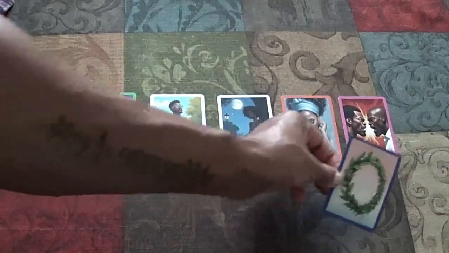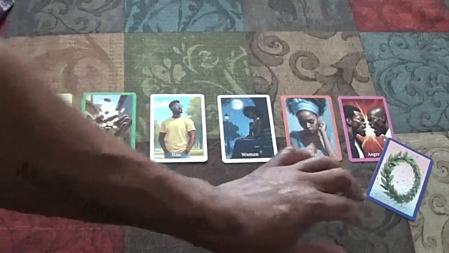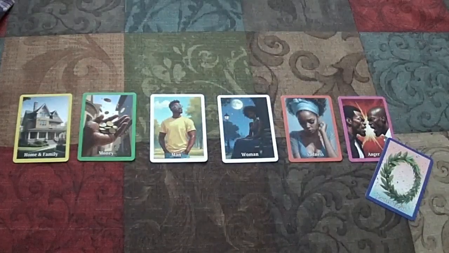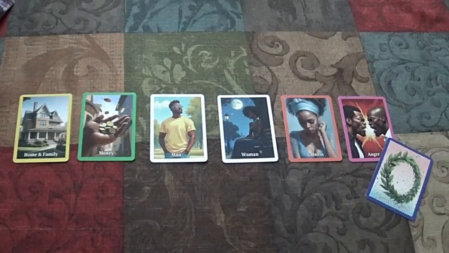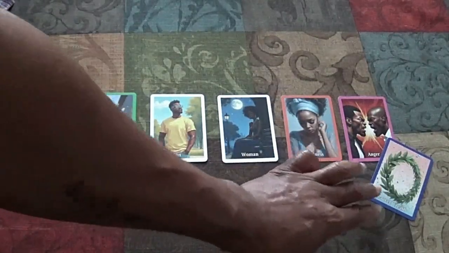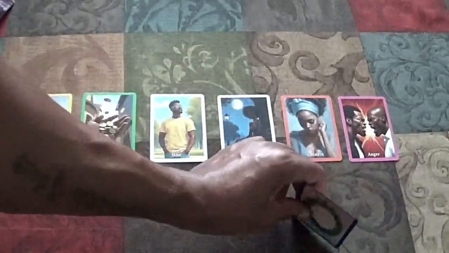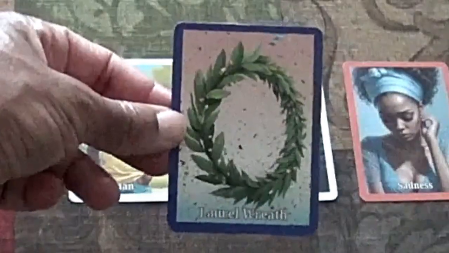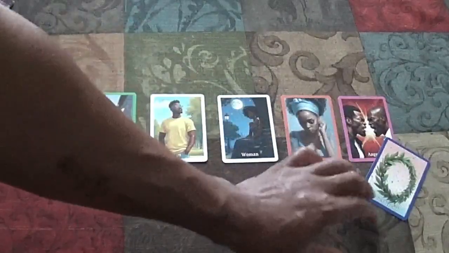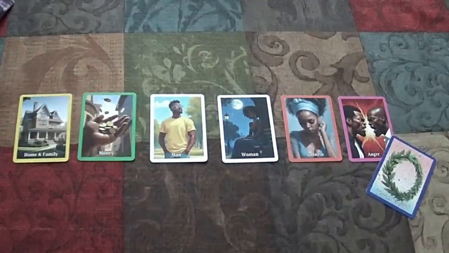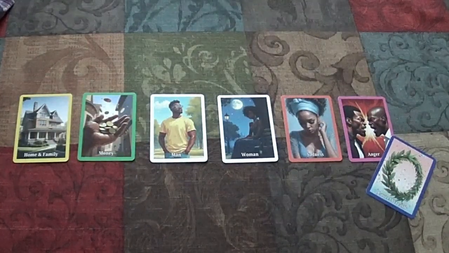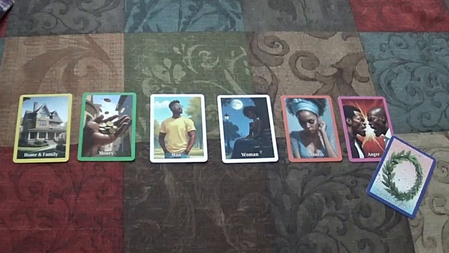So the laurel wreath card for me is a card typically that can represent triumph, victory, and success, right? But this card can also be, because of the association with laurel as an herb, this card can represent things like healing, it can represent cleansing, it could represent protection.